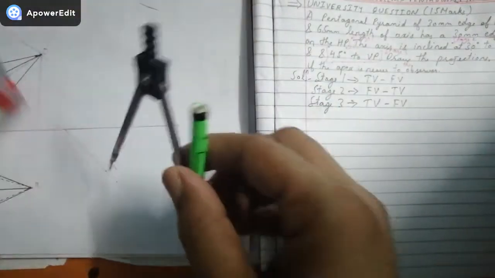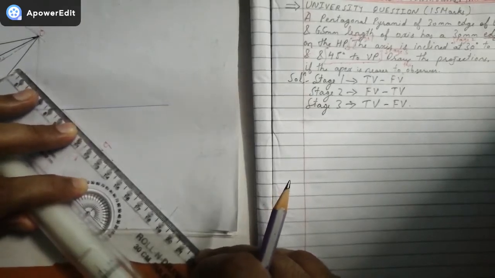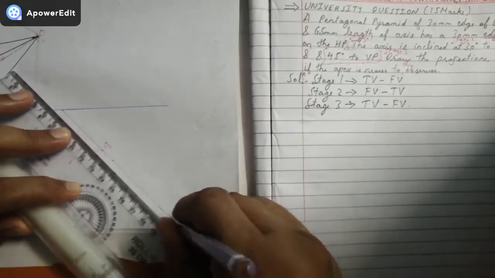So the true length of the axis is to be taken in the compass, my dear friends, and this particular endpoint is cut like this, and O1 is to be cut like this. So friends, as you all can see, it comes over here. I'll just be extending this O1 like this. So here it is, my friends. Here is the point that we get as O2. It is not the actual point that we want, O2.